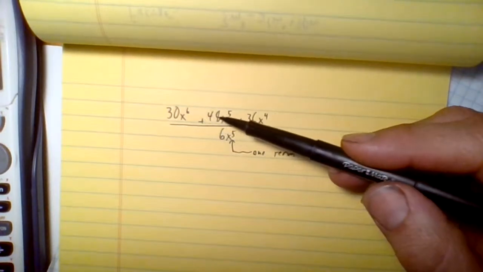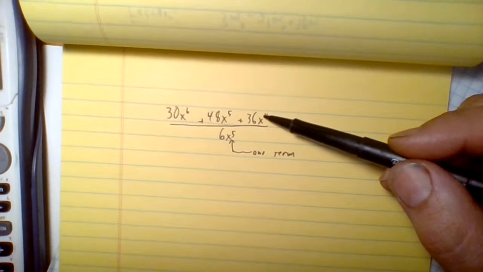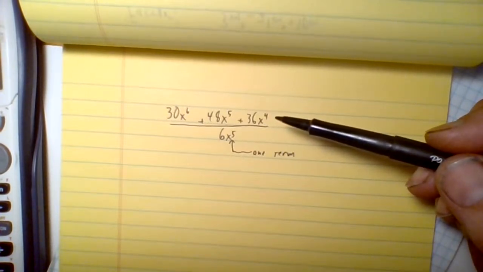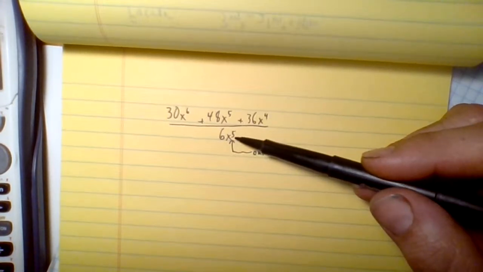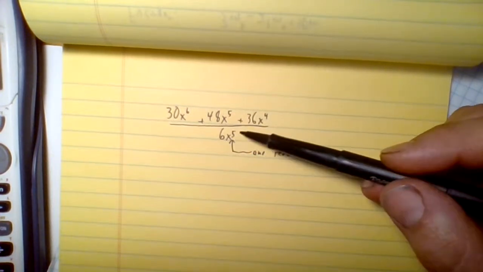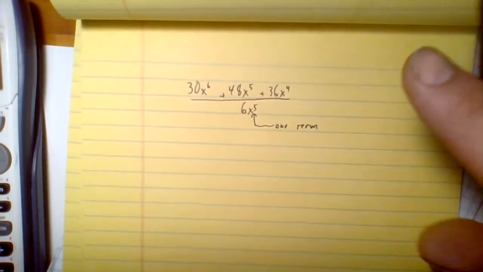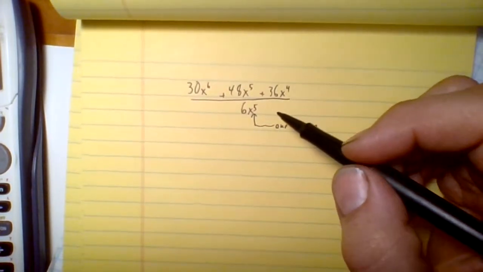There is a common factor, a GCF, that could be pulled out of this. That's not really necessary here. When we're doing this one term division, they're not all divisible by this, but we're going to take it apart and do it term by term anyway, just get a fractional piece to it.